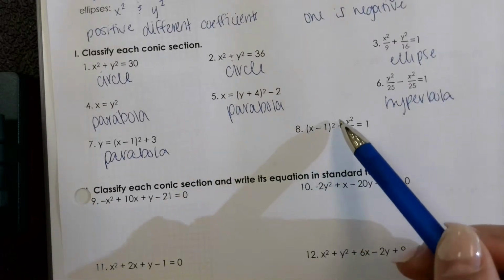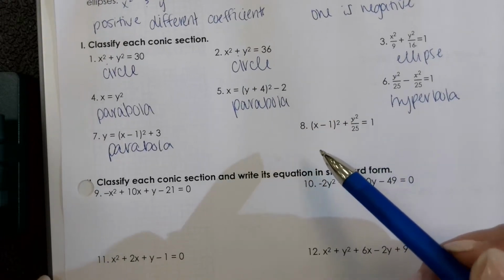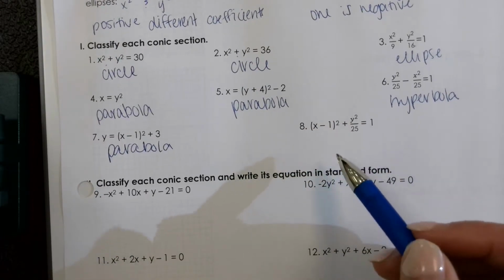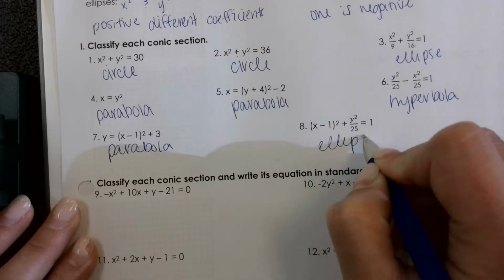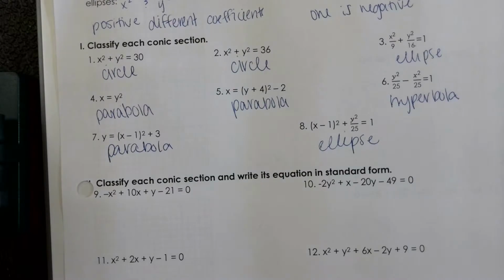This is 1 over 25. So they don't have the same number in front, and they're adding, so what's that going to make? Ellipse. Okay? Questions on any of those?